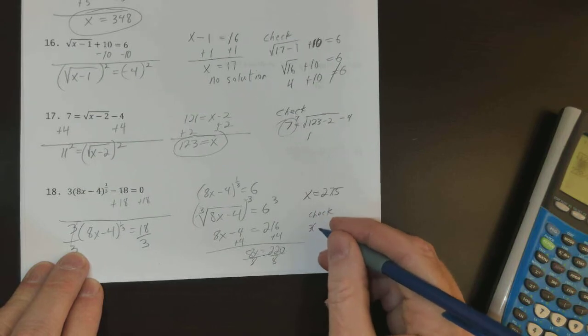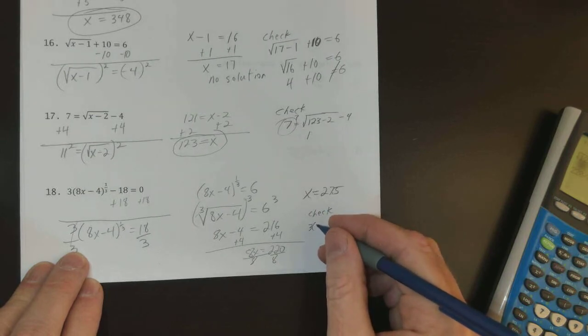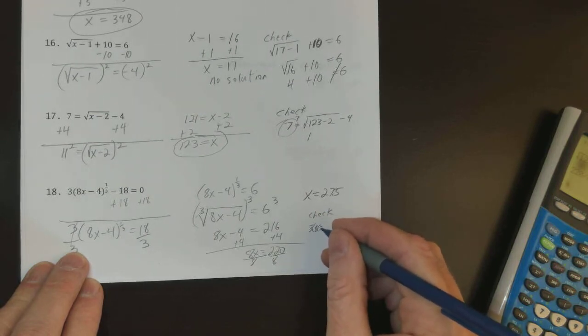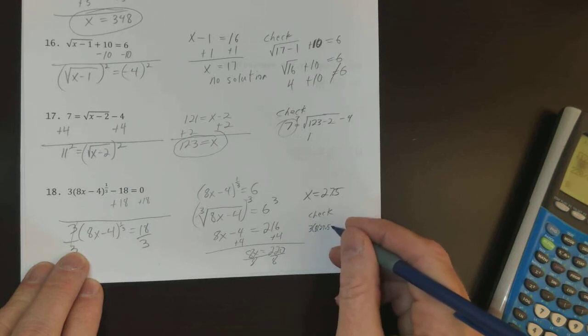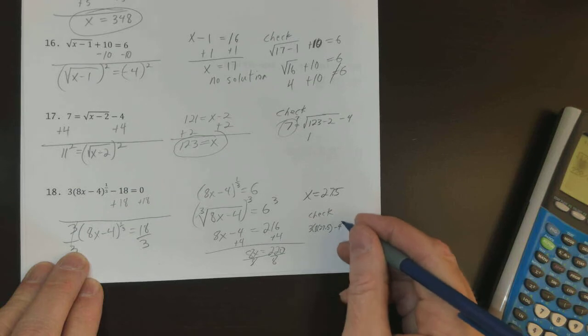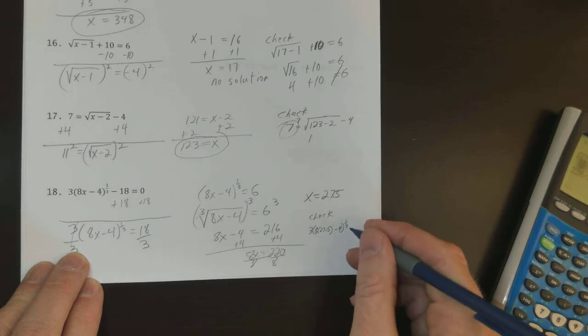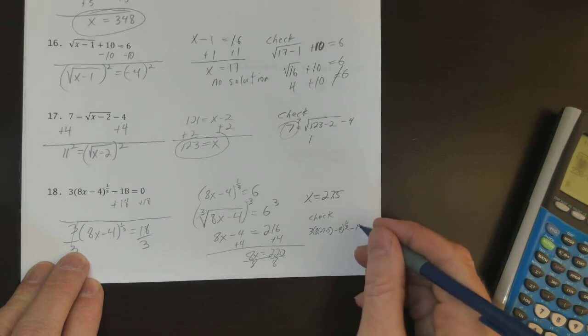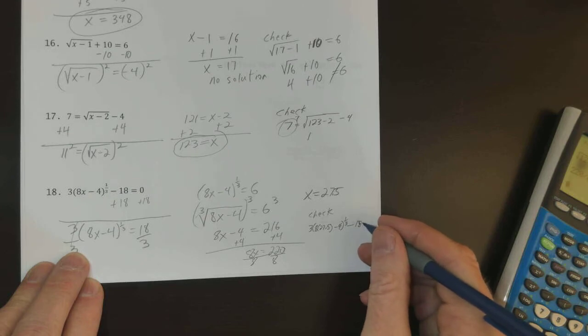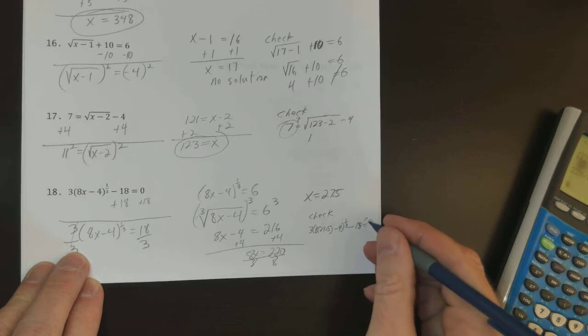We got to take 3 times 8 times 27.5 minus 4 to the 1/3 power. Subtract 18 and see if that gives us 0.